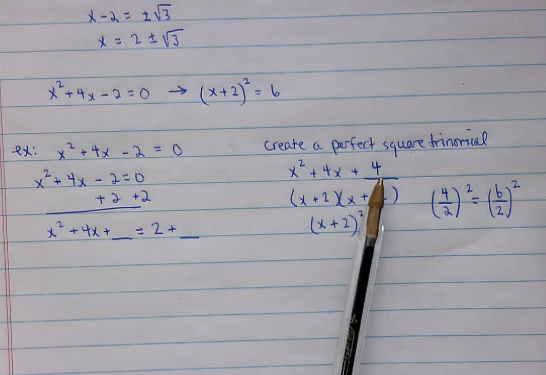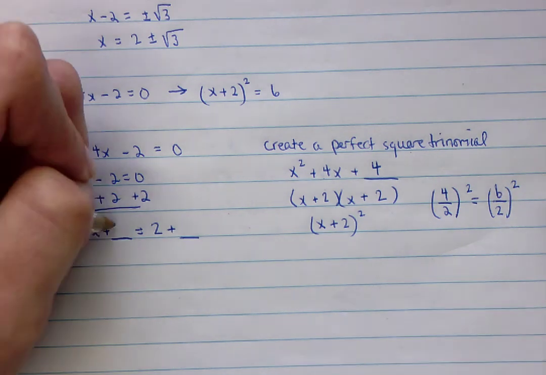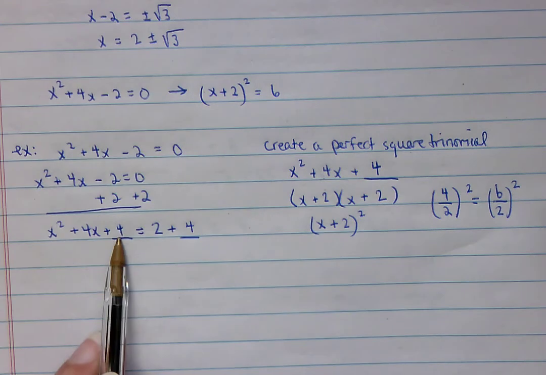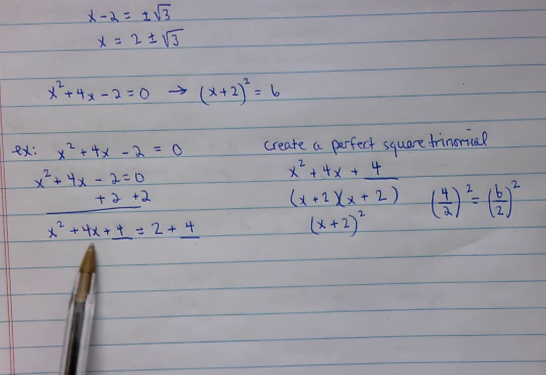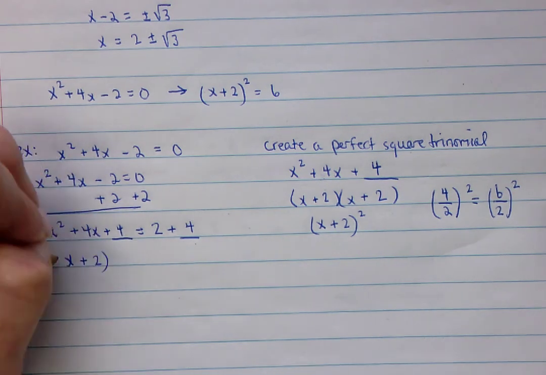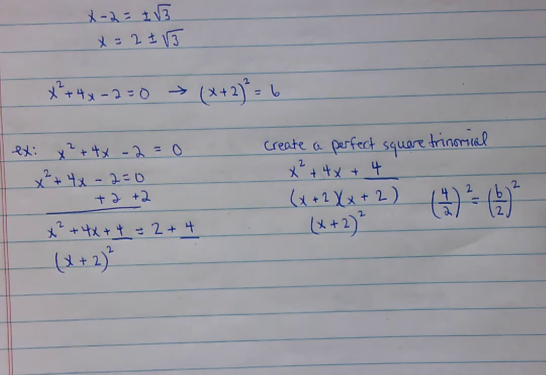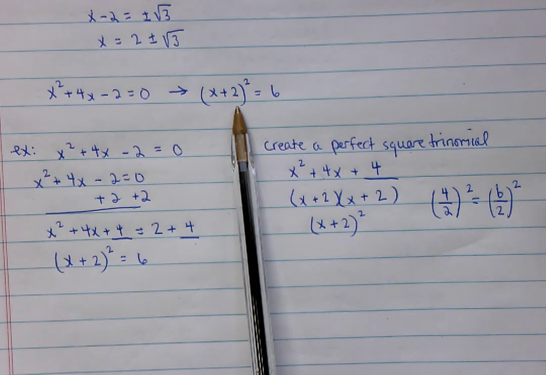And just recall, again, when we completed the square, we took half of this number and then we squared that. Half of 4 is 2, 2 squared is 4. So 4 is what you add to both sides of the equation. If I add it to the left, I have to add it to the right. And then we factor this. So we factor this to x plus 2 squared, and then 2 plus 4 is 6. So notice we got it into that form that we wanted.